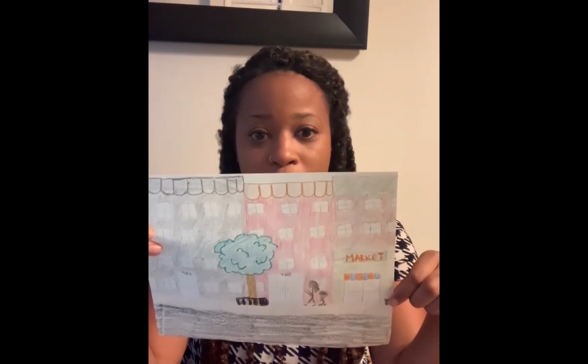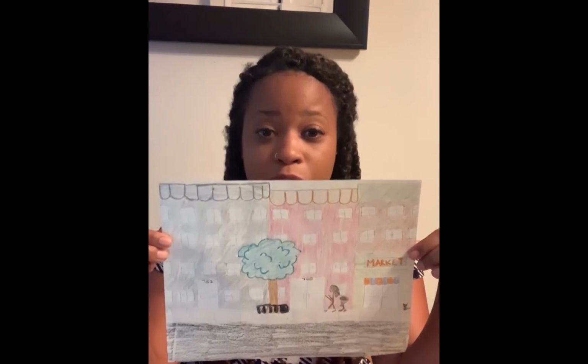So remember, I made sure that my people were the right size for the door. I also drew a tree, and I made sure that my tree was bigger than my people because I know that trees are bigger than people. And I also made sure to put a little cat that was smaller than people. I made sure things were the right size for each other so that it all fit into this community. I would love to see what you come up with.